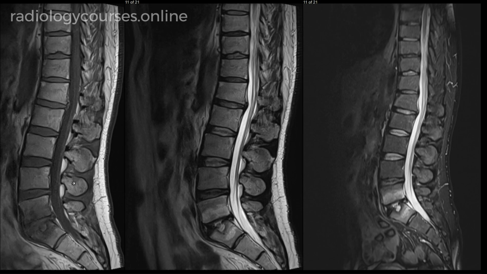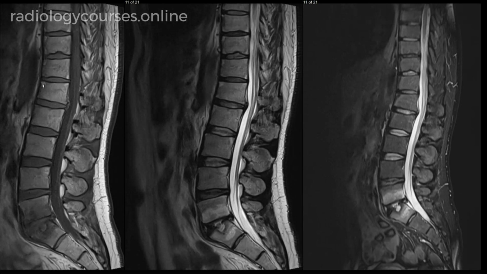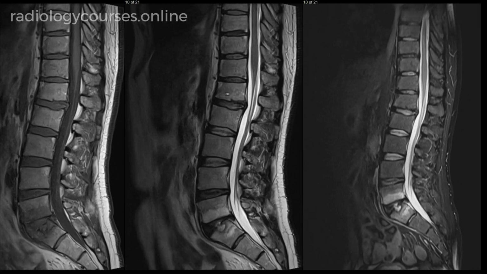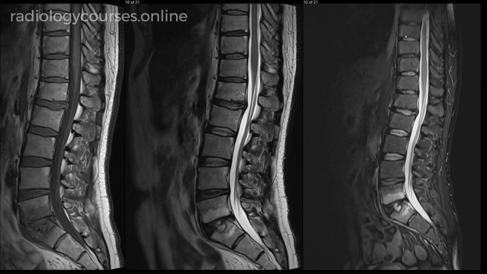In addition to that, we need to look at other findings quite carefully. If we look on T1 sequences, the anterosuperior and anteroinferior corners of the vertebral bodies show increased signal intensity. Similarly, they show increased signal intensity on T2 as well. But when we go on the sagittal STIR, few of them show low signal, but few of them show increased signal.